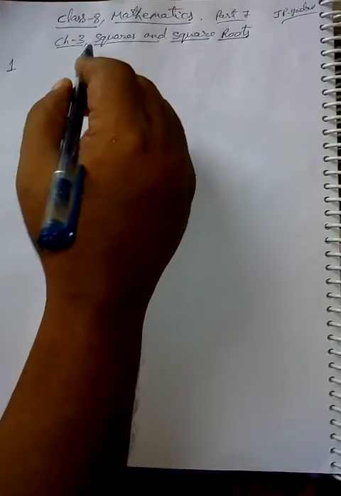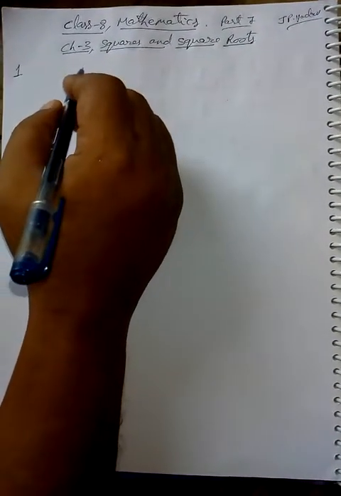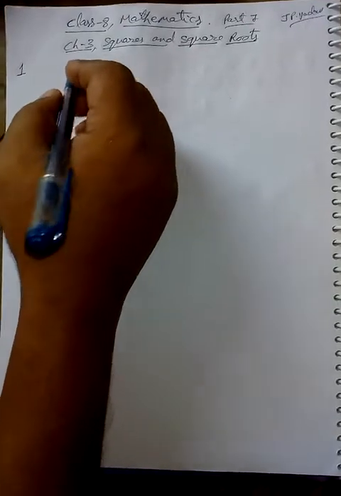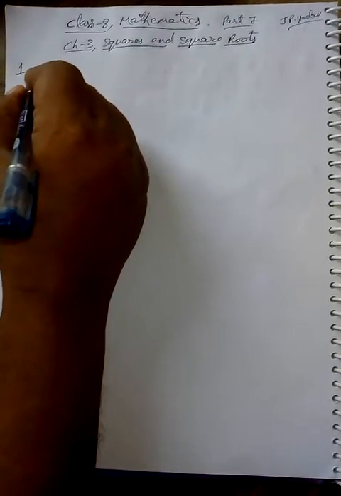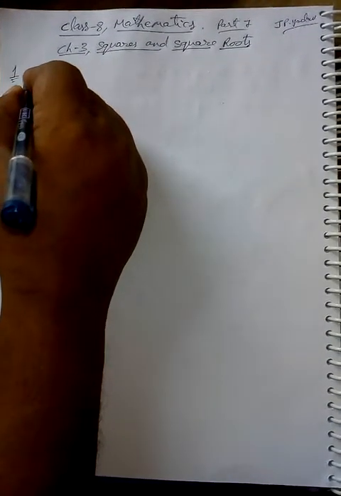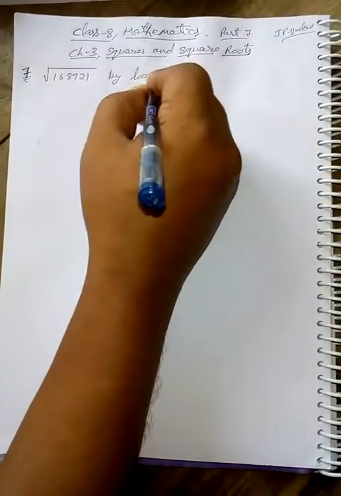I am going to continue chapter 3, squares and square roots. In the previous video I discussed finding the square root by the long division method. I am going to continue the same method today also. So we are supposed to find the square root of 168921 by the long division method.